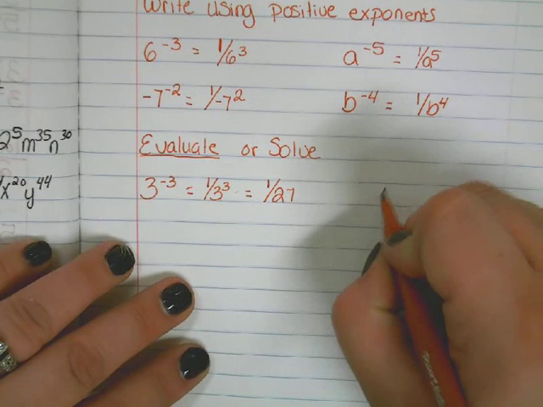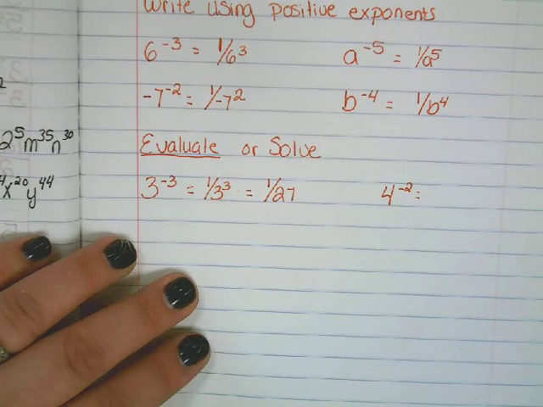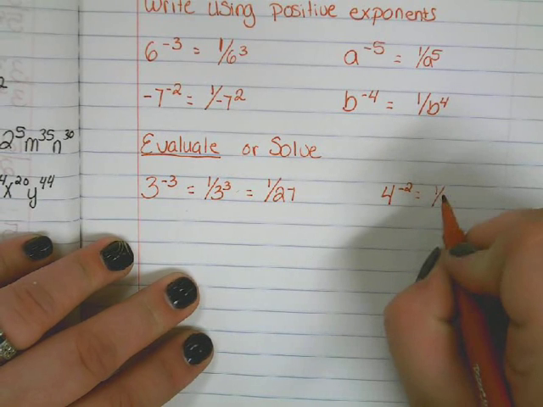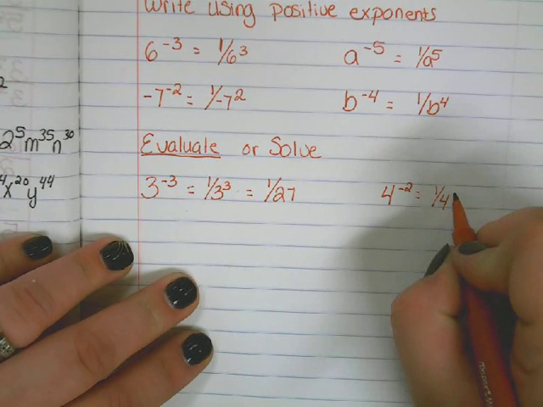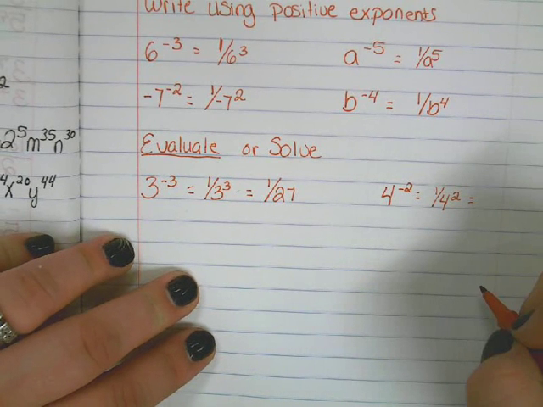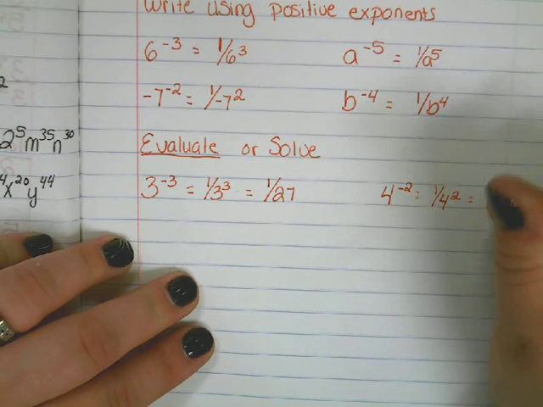4 to the negative second power. So 1 over 4 to the 2. And then what is 4 squared equal to? I heard somebody say it. 16. So 1 over 16.